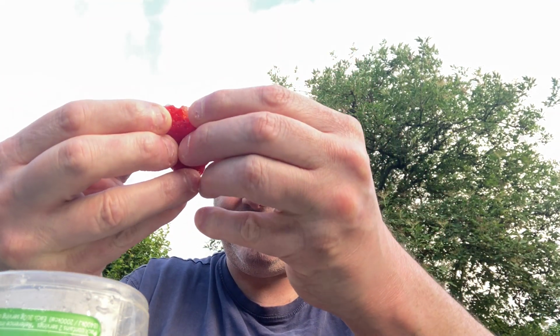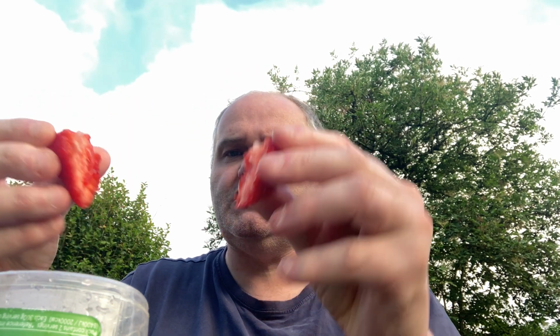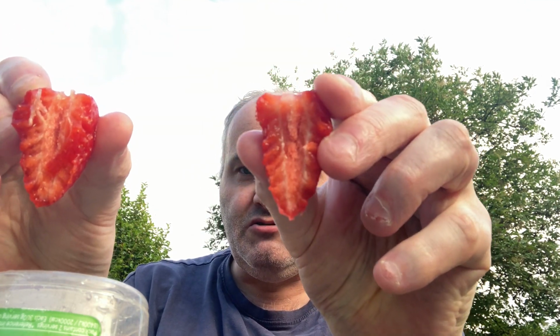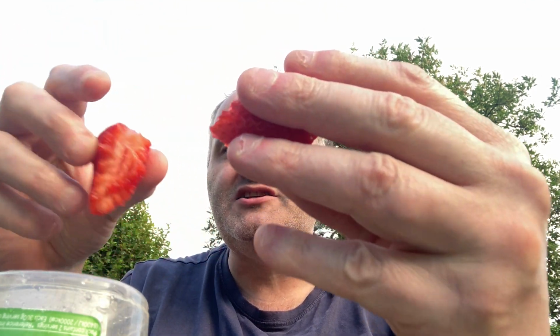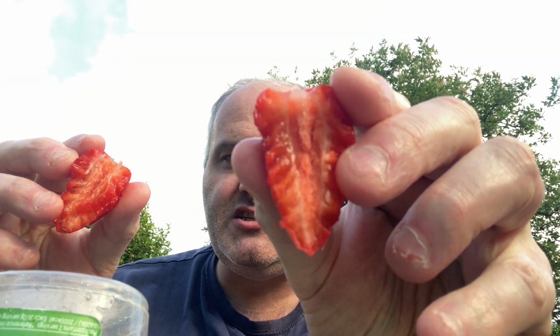So I'm just going to get a little bit messy. There we go. Oh, so it's been exposed to sun. We can see a little whiteness and it's quite pale inside. This shows me that it's been exposed to carbon dioxide, but not much. Let's see how it tastes.